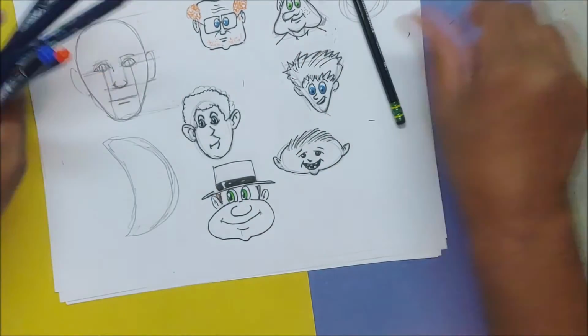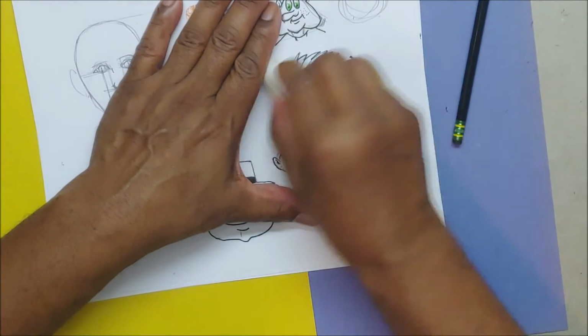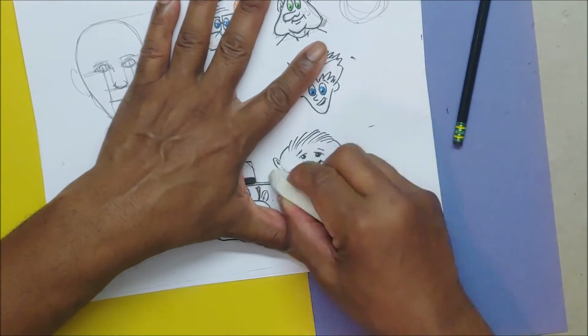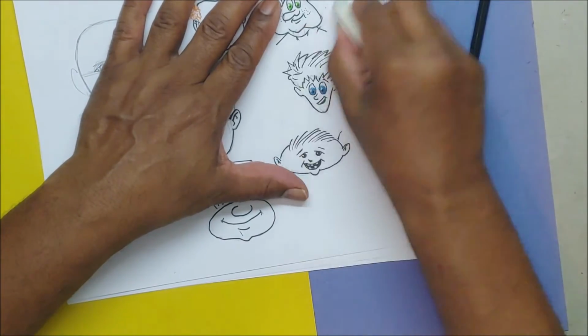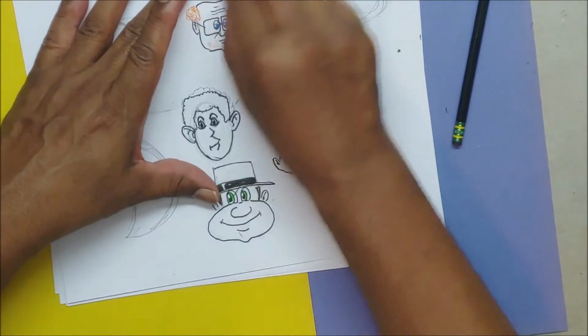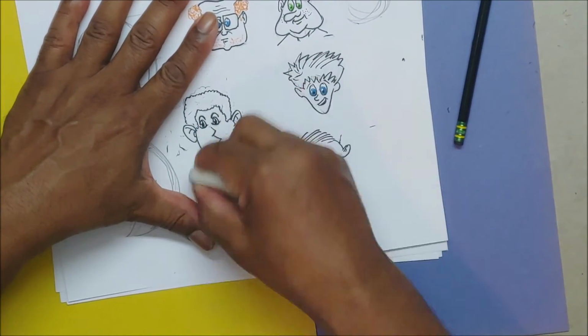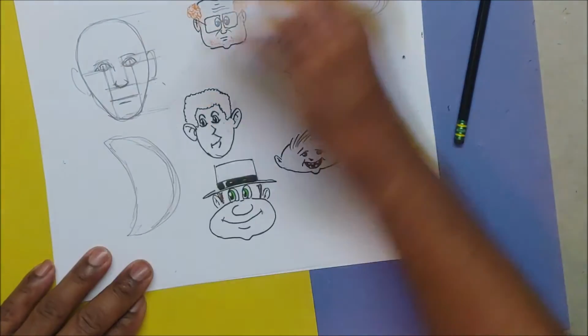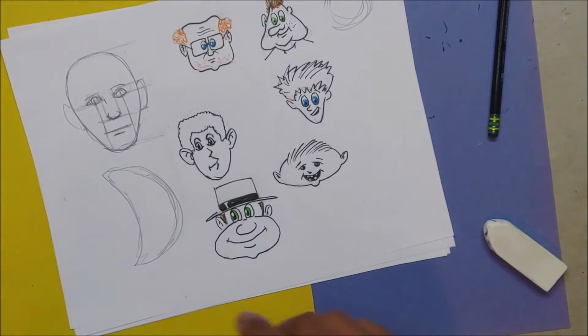So as you see, any shape can become a face. You just have to figure out, you want to put the eyes in the middle, you want to put the eyes on the top of the face, you want to put the eyes at the bottom of the face. How do you want to turn the face? You want to turn the face to the side. You want to turn the face to the front. Let's see, let's look at this moon face.